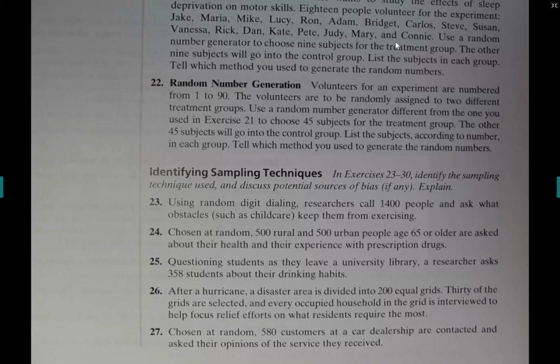Questioning students as they leave a university library, a researcher asks 358 students about their drinking habits. Convenience. Who said convenience? Me. Oh, Marwa, why? Because they were the first students who got out of the library. Okay. It is convenience because it's only their friends at the library. The person did not even bother to go and survey other students.